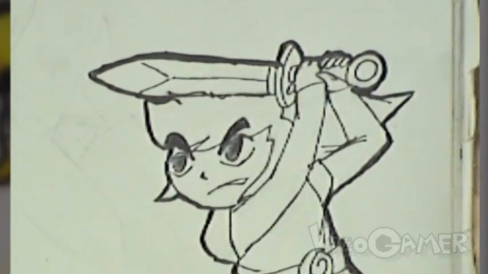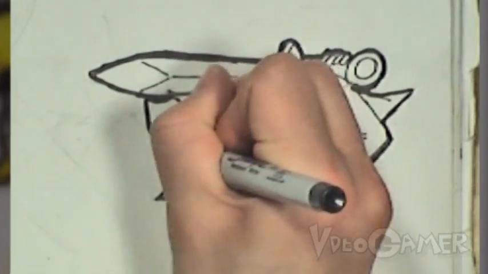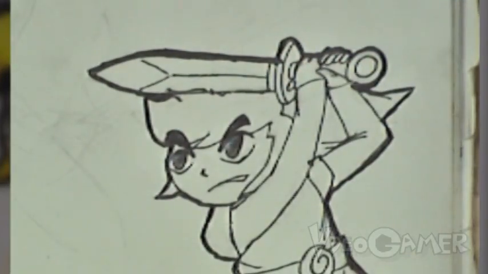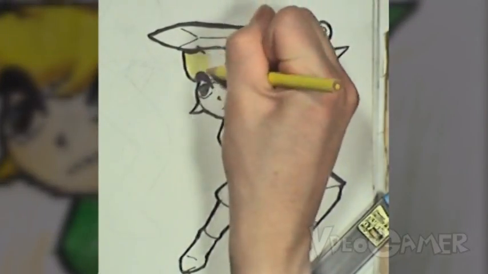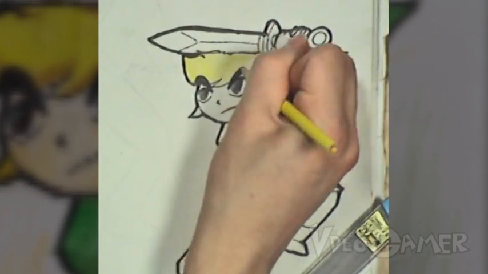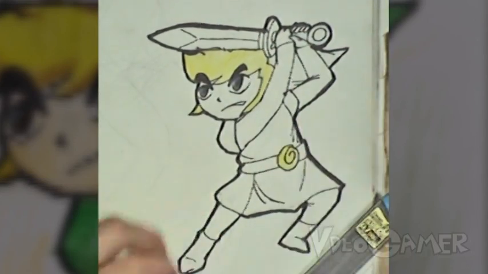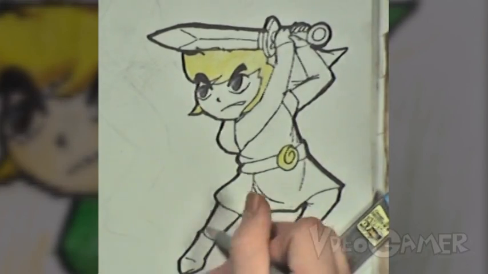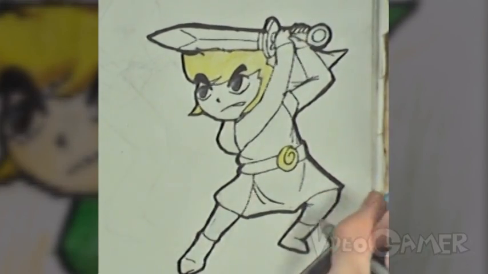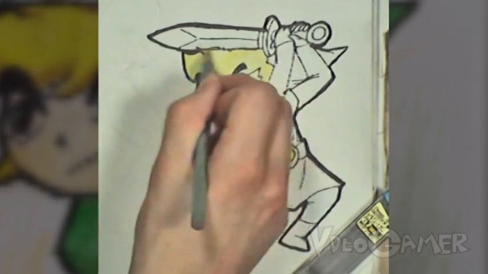Alright, now we're going to color the drawing. First off, his eyes are kind of black and gray, but they have a little bit of blue to them. You can mix in colors however you see fit. I just added a little bit of black to sort of dull it down a bit. And his eyebrows are black.